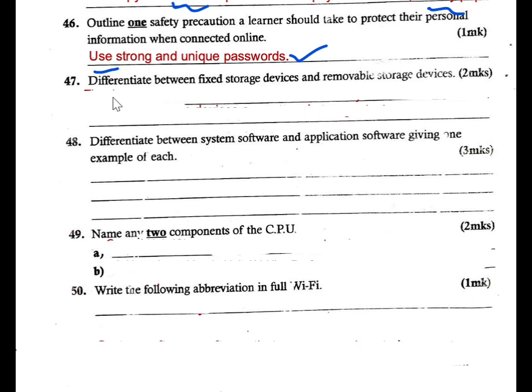47. Differentiate between fixed storage devices and removable storage devices. So what does fixed mean? It comes with the device. For example, my laptop comes with maybe 500 GB. So it means it is fixed, you cannot remove it. Now we have removable, for example USB, memory cards, which means you can transfer data from one laptop to another. So it is portable.